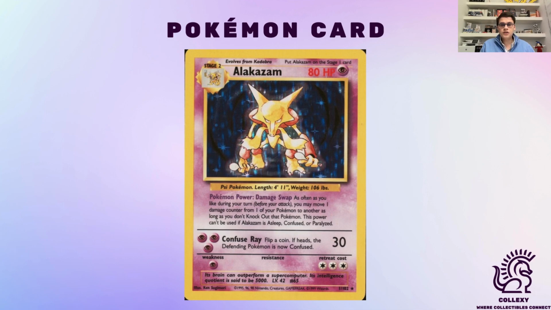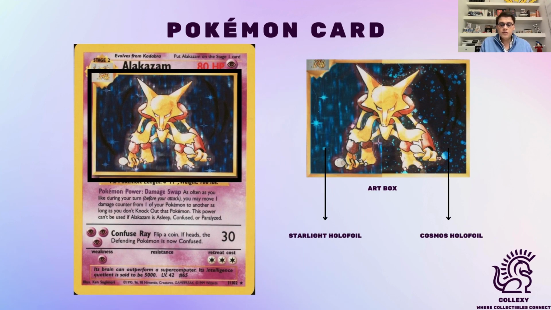So now we will discuss the Pokemon cards. We will walk through the different elements that can be found on the Pokemon card and discuss them briefly. So the first element of the Pokemon card, and probably the most important element, is the art box, in which the Pokemon is featured with, in this event, a holofoil pattern, as this is a holofoil card. The holofoil has two variants. So we have the Starlight holofoil, which you can see on the left, and we have the Cosmos holofoil on the right. We will discuss the holofoil patterns in more detail later on in the video.